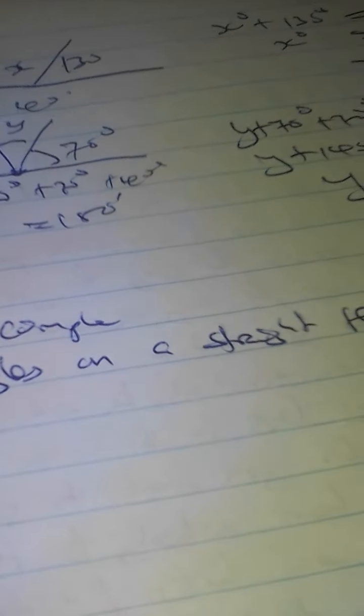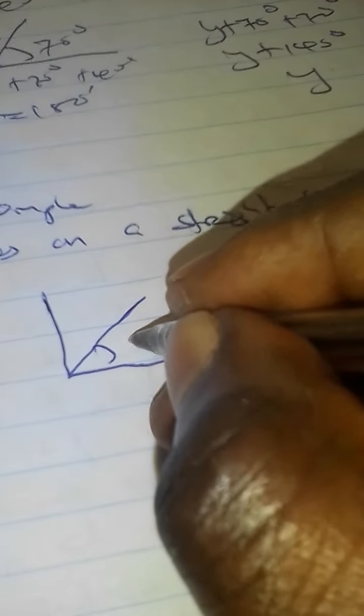So given one point, if you want to get another point, use the theorem that angles on a straight line add up to 180 degrees. And then sometimes you can be given two angles, maybe one is a right angle, and this other one, say it's 60.